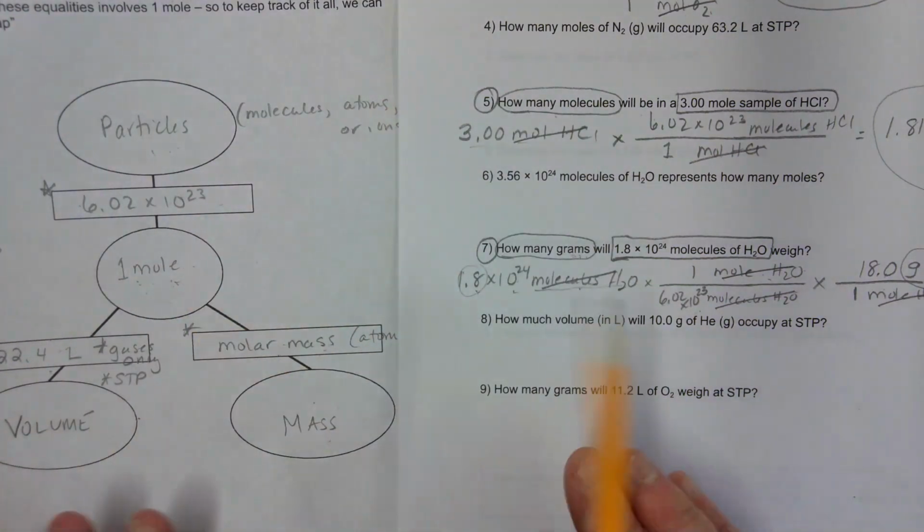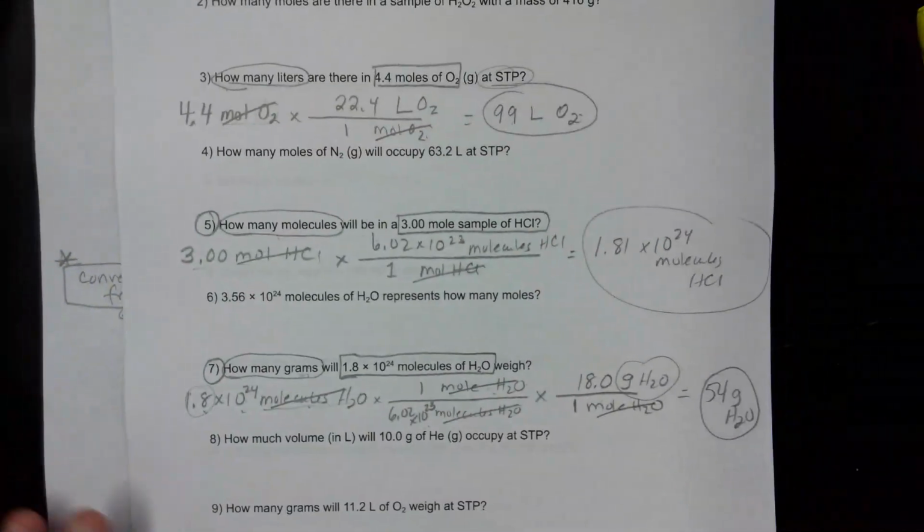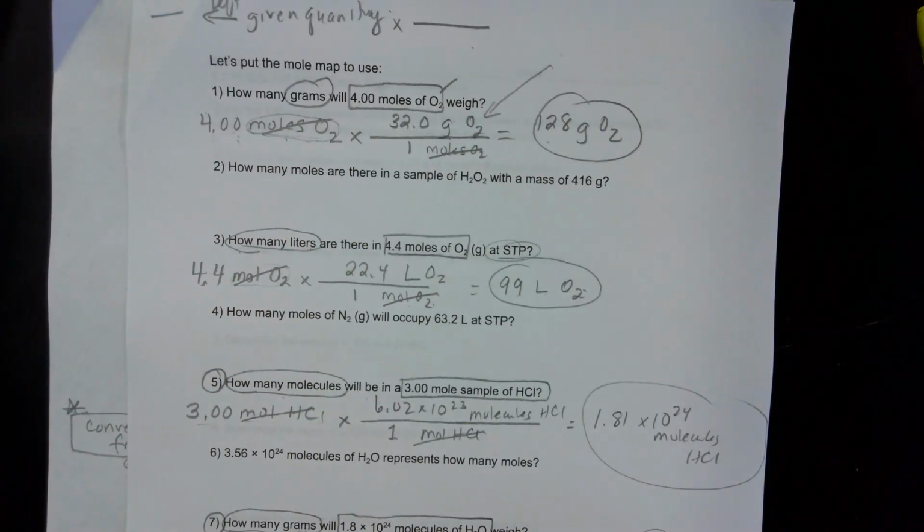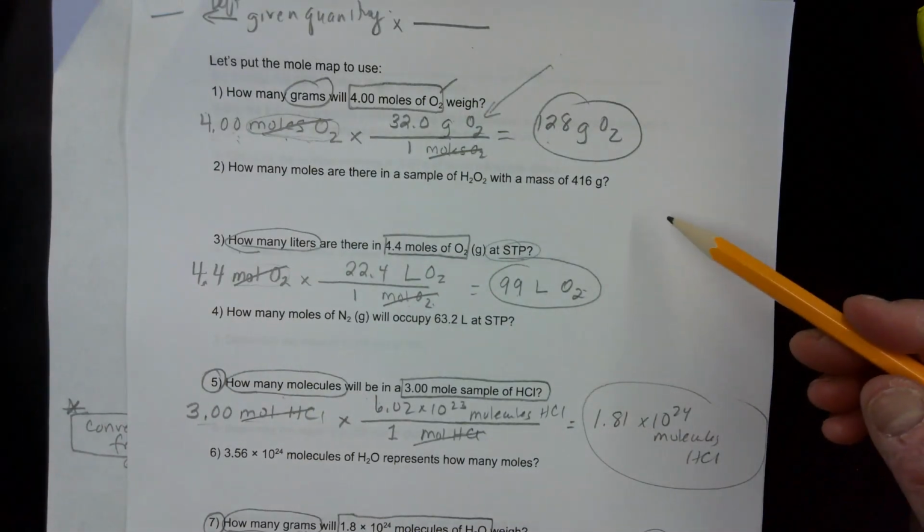Okay, so I'm not going to do these other problems. I think this is where you should try these other problems. Check with the answer key in your classroom.